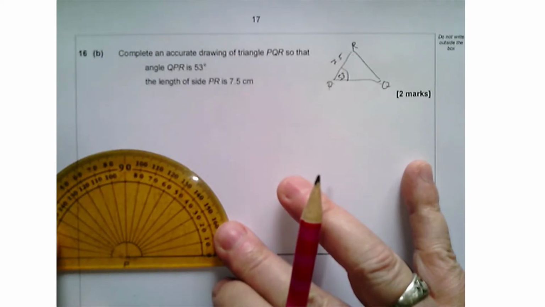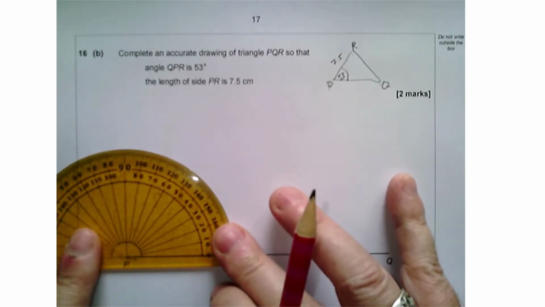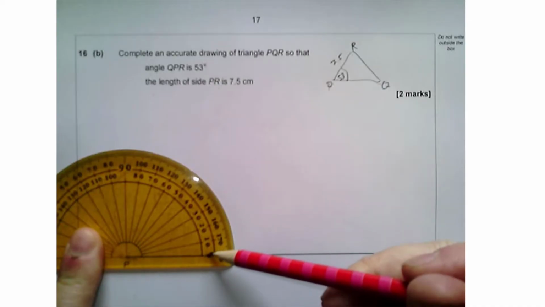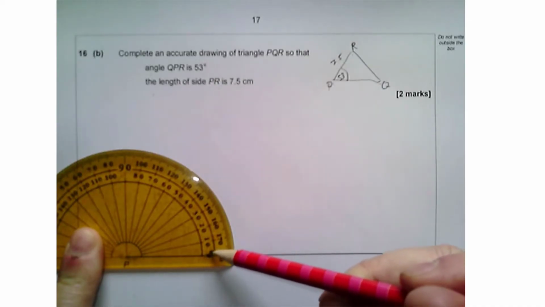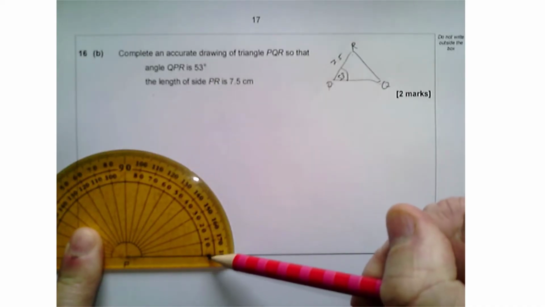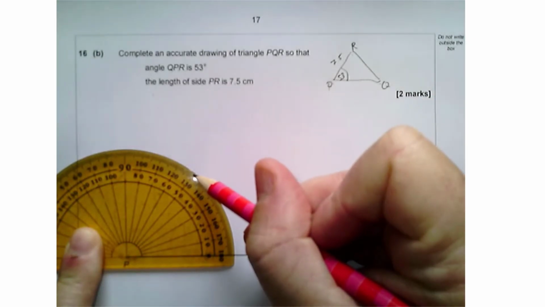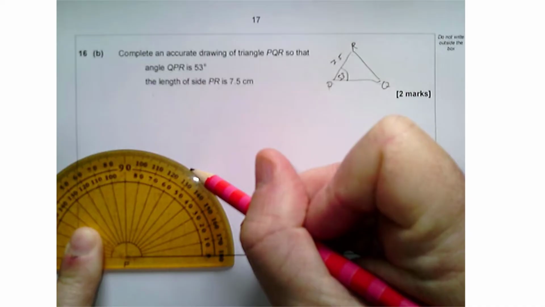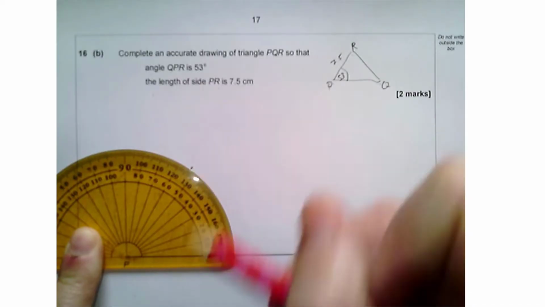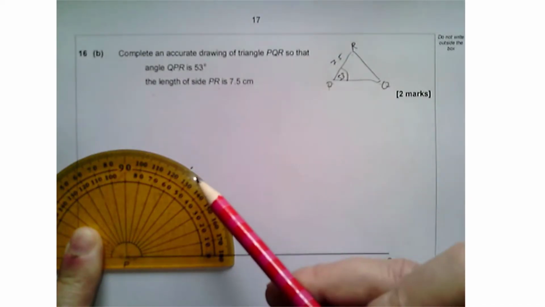Okay, so once you've got it, just take a bit of time to get it right. Once you've got it aligned, we're going to count up using the scale that starts at 0. So 0, 10, 20, 30, 40, 50, 1, 2, 3. So I'm going to put a little mark there. Once you mark the angle, you can just move the protractor out of the way.